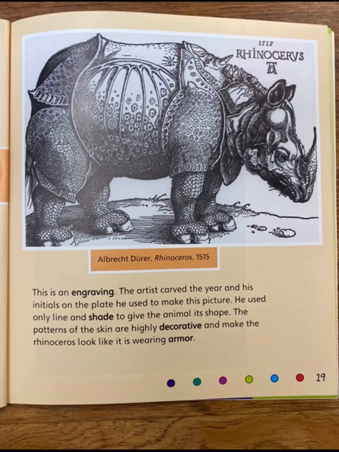Ooh, rhinoceros. Albrecht Dürer, 1515. Hey, 8th graders, we got Albrecht Dürer in our textbook, The Hare. So this is an engraving. The artist carved the year and his initials on a plate, not a plate that you eat off of, a metal plate that he used to make this picture. It might have even been a wood plate. Said he used only line and shade to give the animal its shape, and the patterns of the skin are highly decorative and make the rhinoceros look like it's wearing armor. I really like this one the more I look at it.